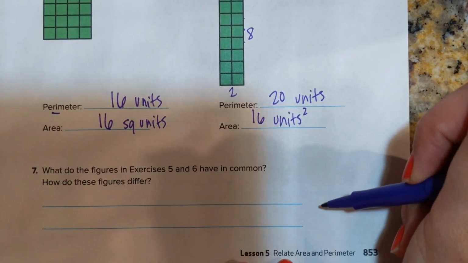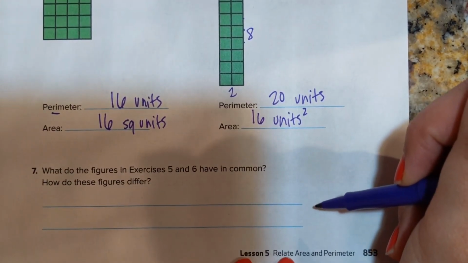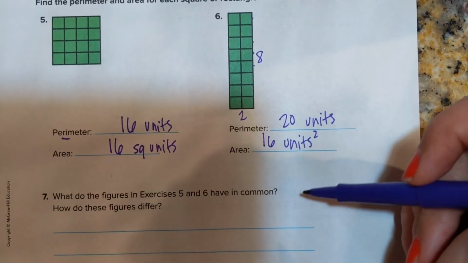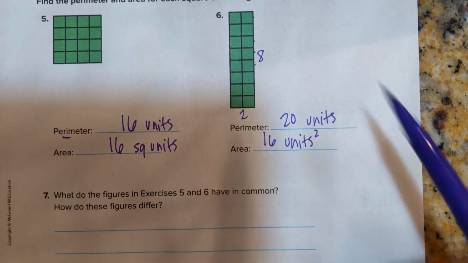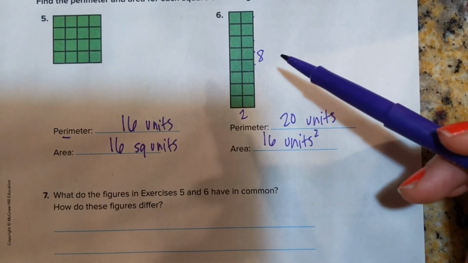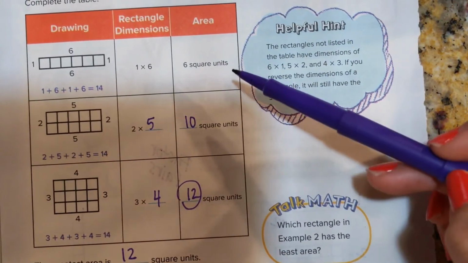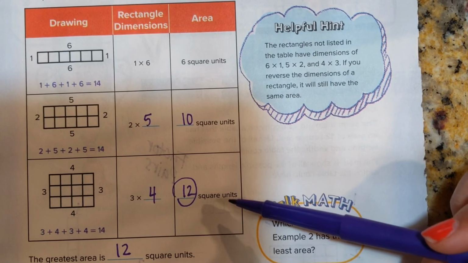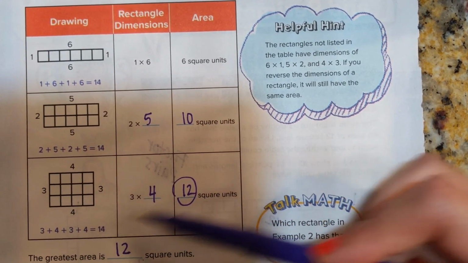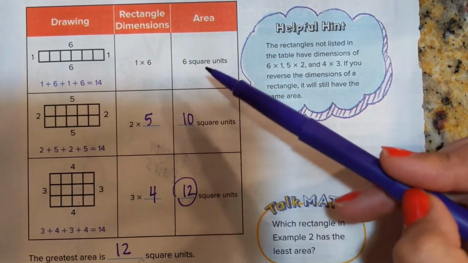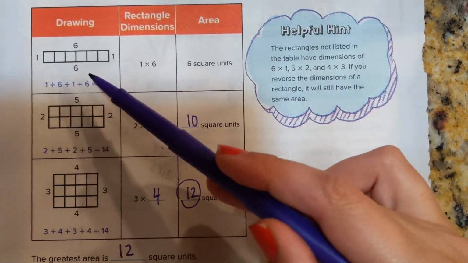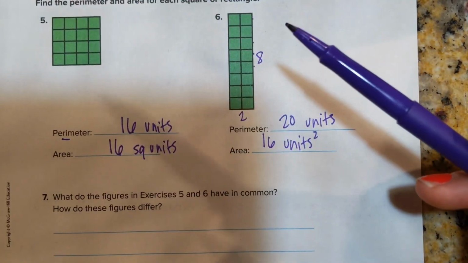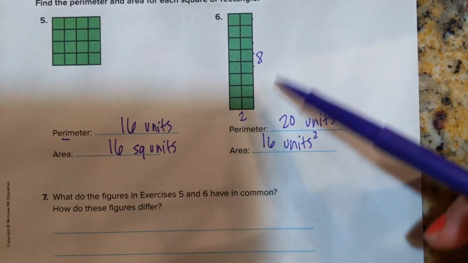Okay, what do the figures in exercises 5 and 6 have in common, and how do they differ? So like we talked about with this problem, the closer we get to a square, the closer the area and the perimeter are. 14 and 12 are a lot closer than 14 and 6. When we have a long, skinny rectangle, our area gets a little bit smaller. So here, we've got a longer, skinnier one.